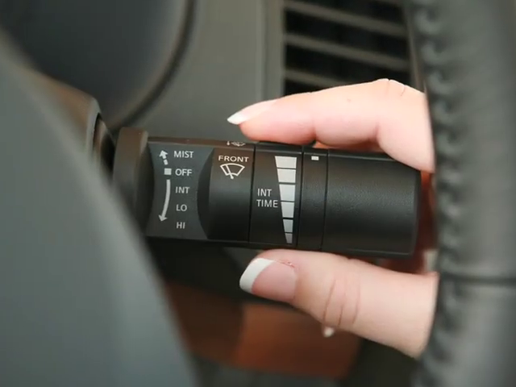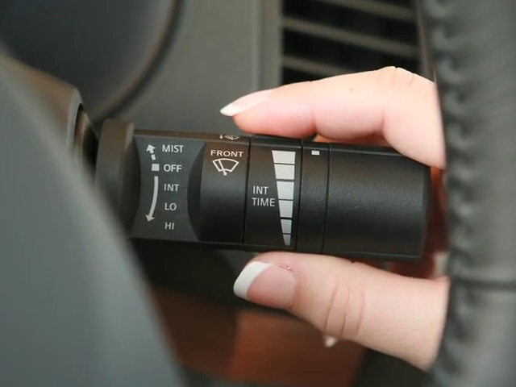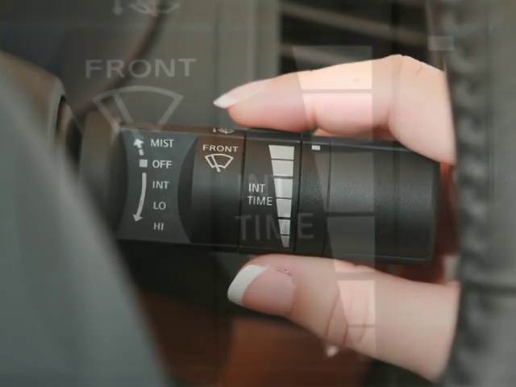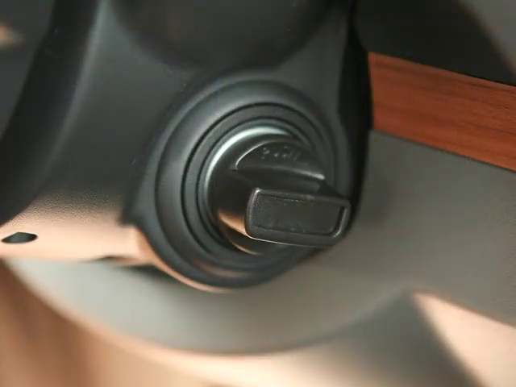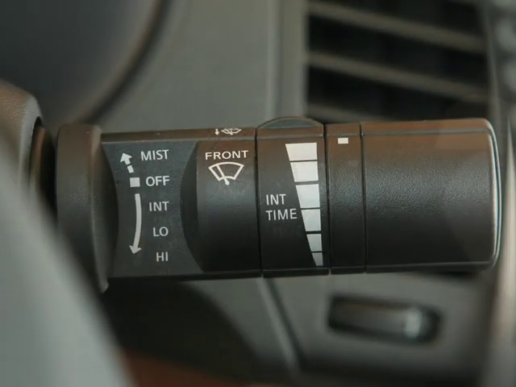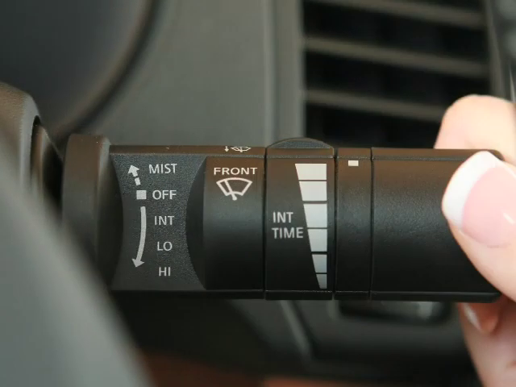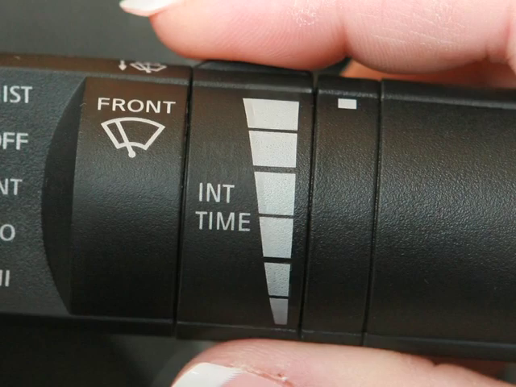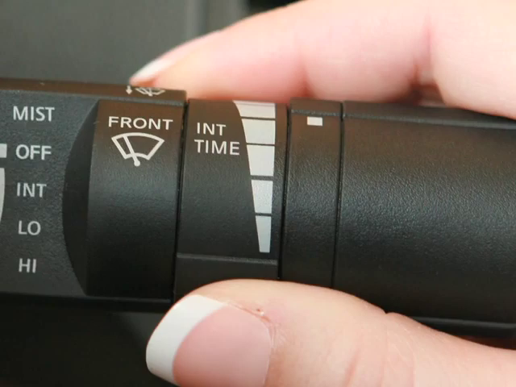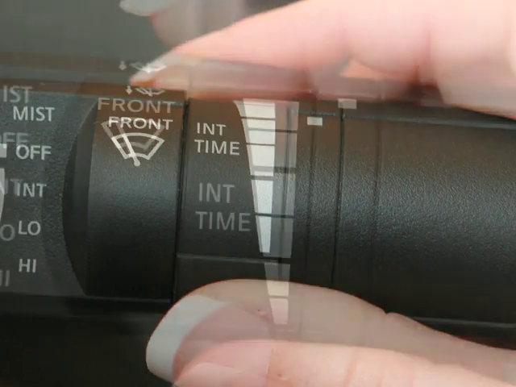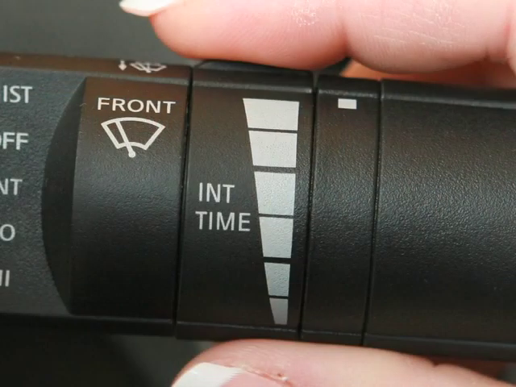Windshield wiper and washer controls. This lever is used to control all windshield wiper and washer functions. To operate your windshield wipers and washers, your ignition switch must be in the on position. For intermittent wiper control, push the lever to the first stop. The time delay of the wiper sweep is adjusted by turning this ring. The narrow markings indicate a short delay. The delay gets longer as you turn the ring downward toward the wider markings.